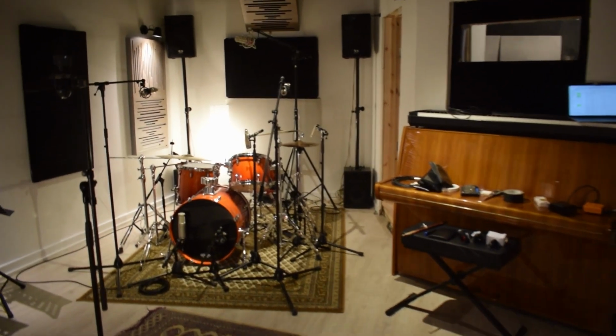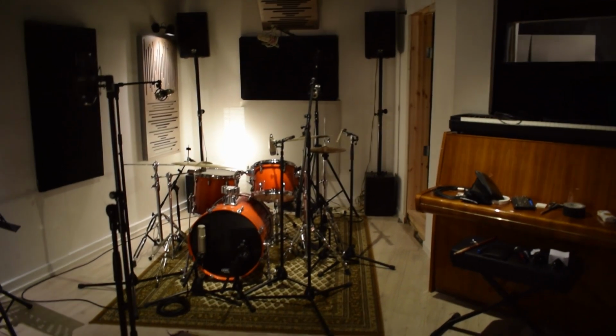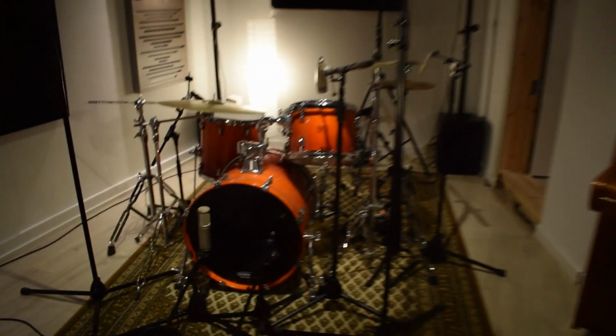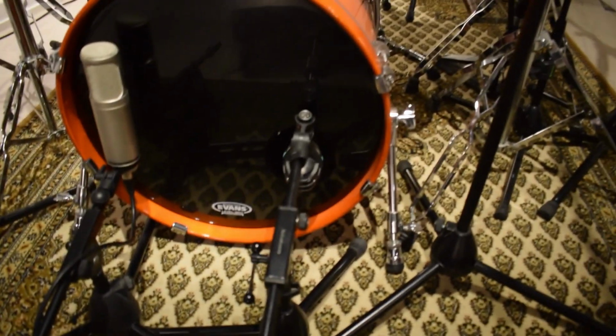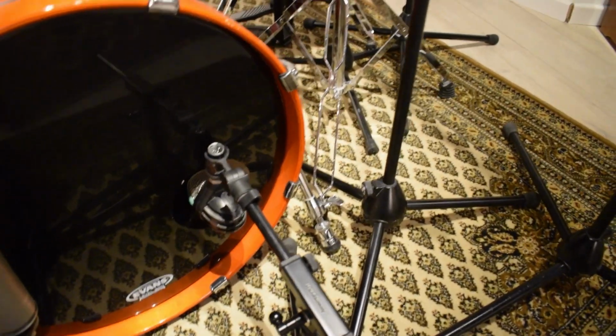It's not wired yet, but I'm going to show you what we have. Let's start the normal list. So we have a wonky camera. That's what we have. No, no seriousness. We have an AKG D112 currently outside the kick.